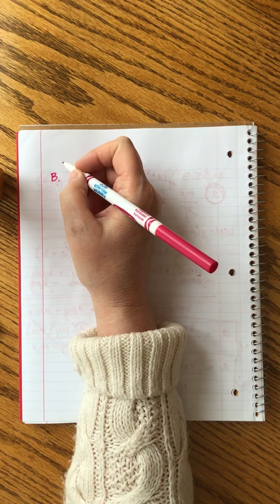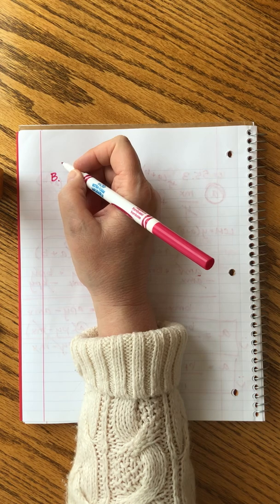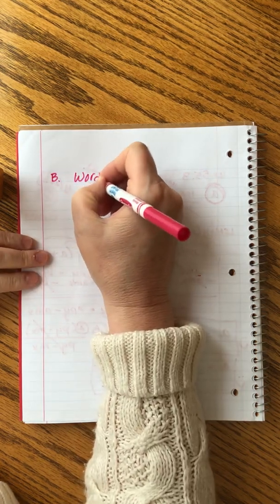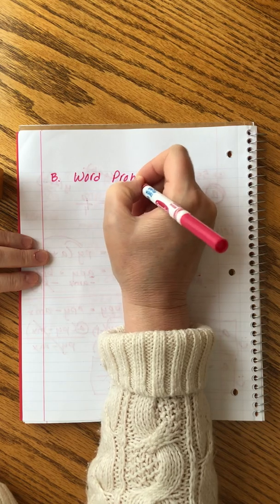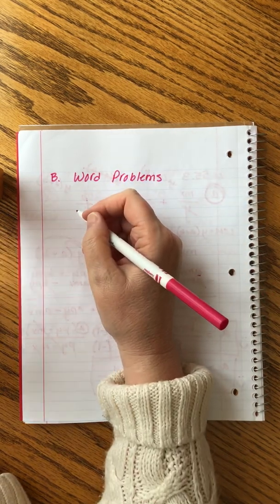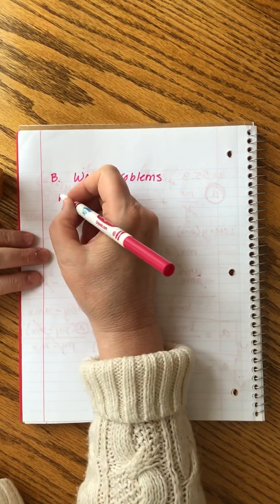Word problems and quadratic equations is the name of this. That sounds really scary and heavy. Let's just say word problems. We don't need to be dramatic about it. Find 3 consecutive integers. Okay, I know what to do about that.